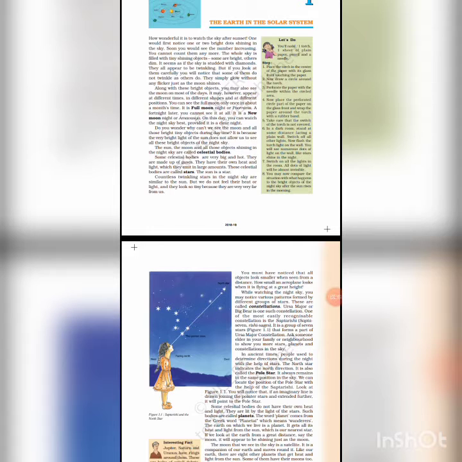They all are made up of gases. Then the stars. Stars are celestial bodies which have their own heat and light, which they emit in large amount, just like the Sun, because the Sun is also a star.